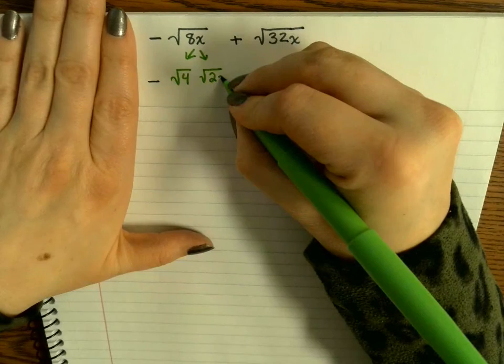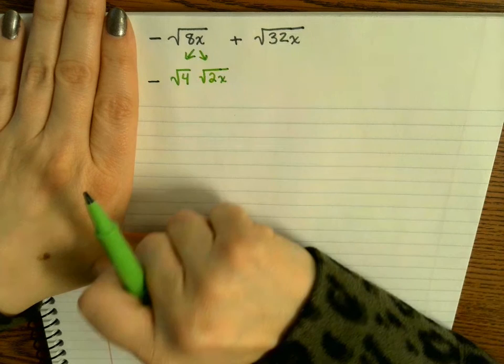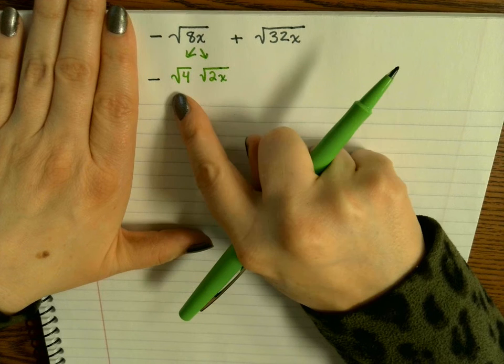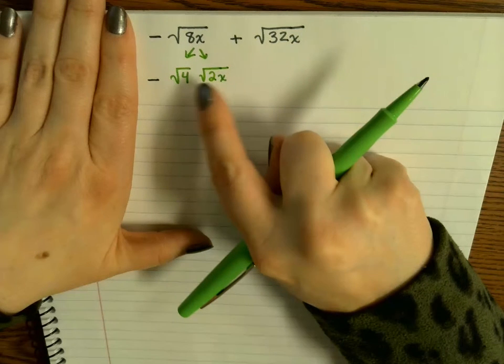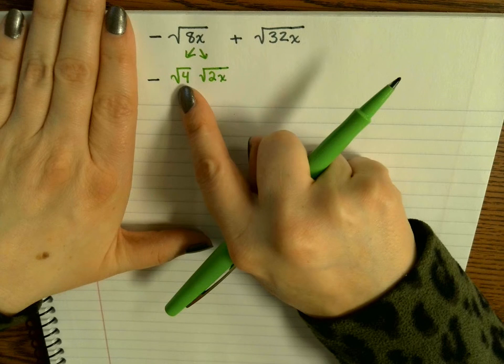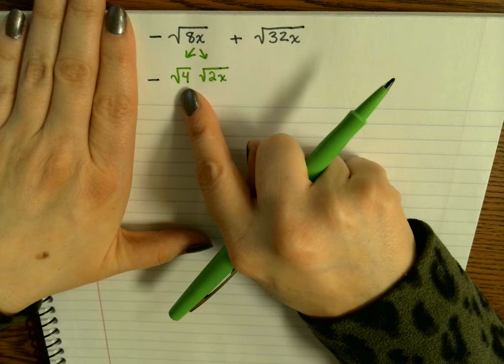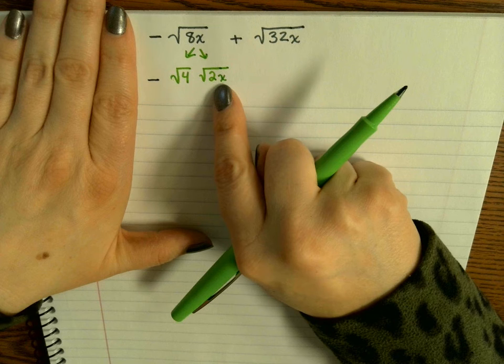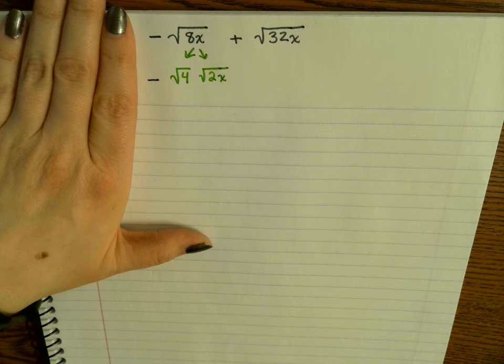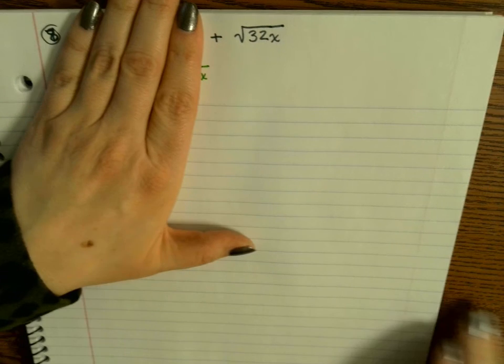Okay? So when we break up 8x, we break it up as 4 and 2x. 4 times 2x gives us 8x. 4 is the perfect square. 2x is not. Everybody understand? Okay? Now, I'm not going to simplify anything yet. I'm just going to go now to this one. This got my plus sign. I'll put my plus sign here.